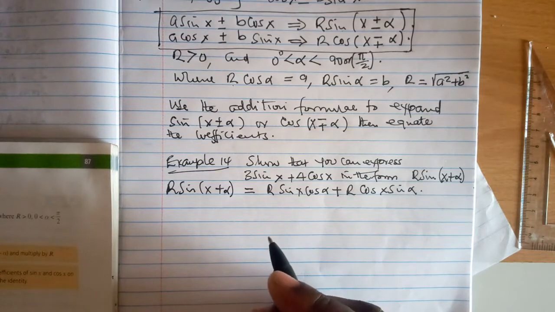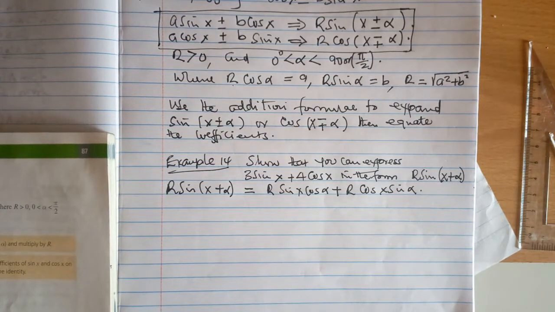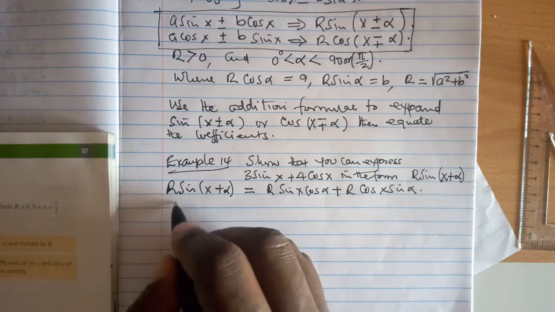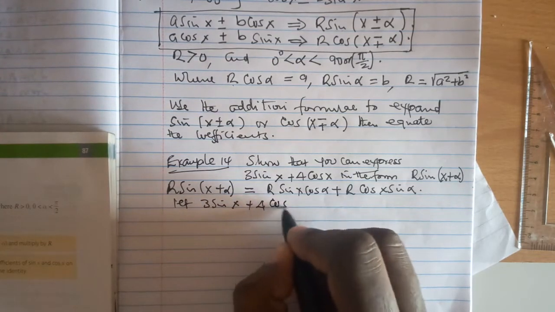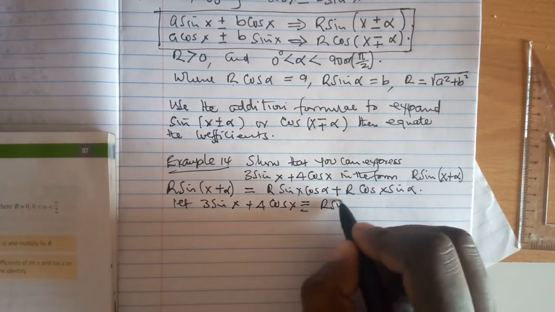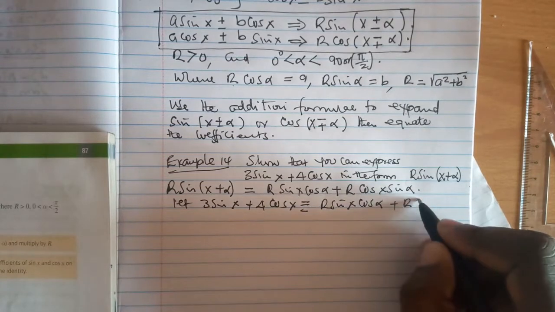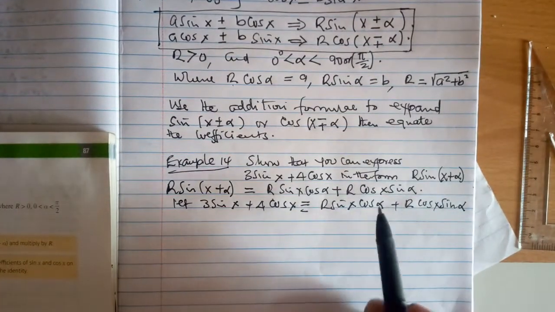At that point, we can say let 3 sine x plus 4 cosine x be equal to r sine x cos alpha plus r cos x sine alpha. Why are we saying that?